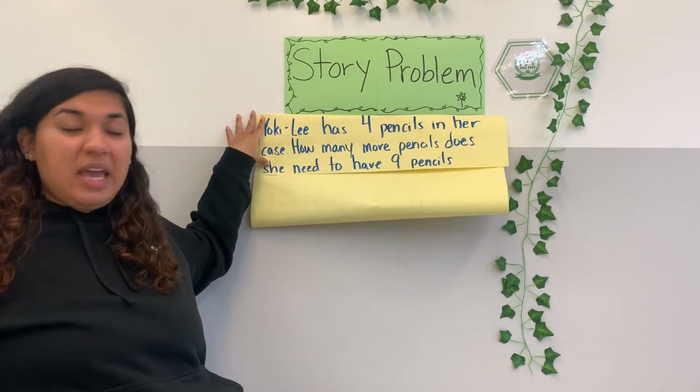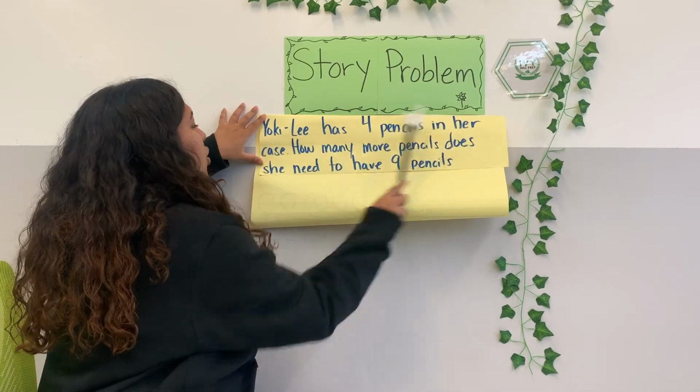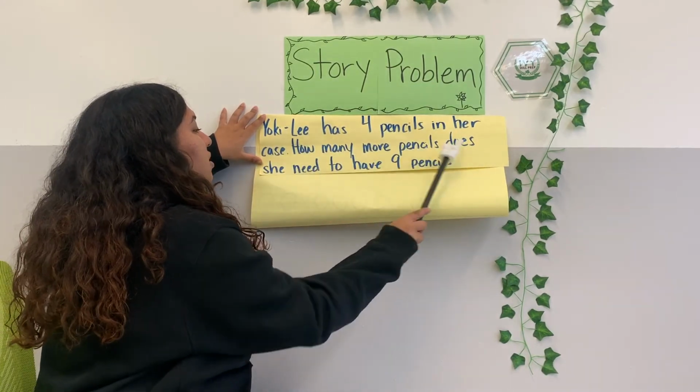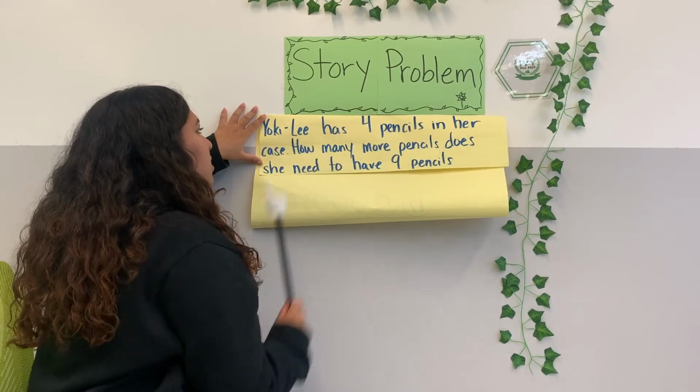All right, friends, let's go ahead and go to the story problem you will do. Our friend Yoki Lee has 4 pencils in her case. How many more pencils does she need to have 9 pencils?